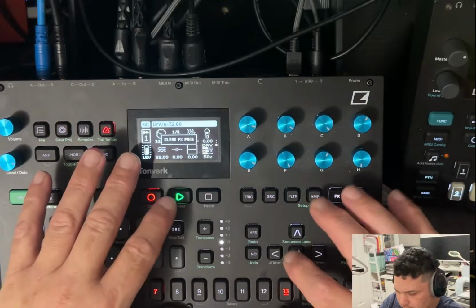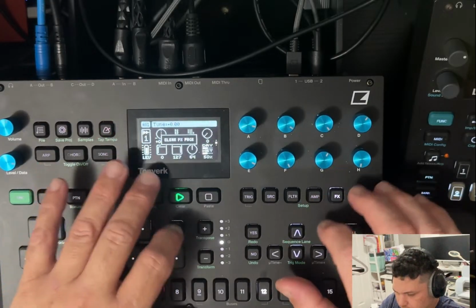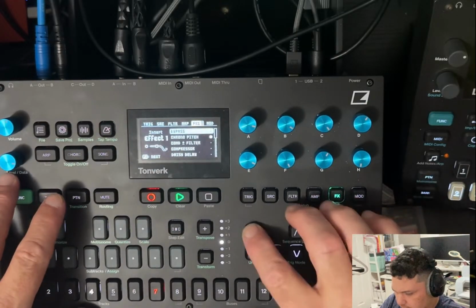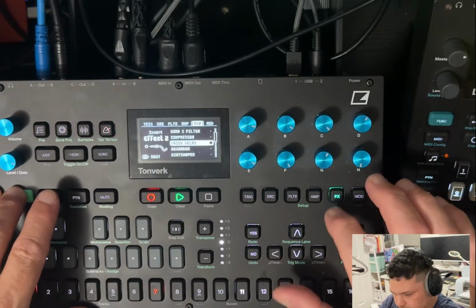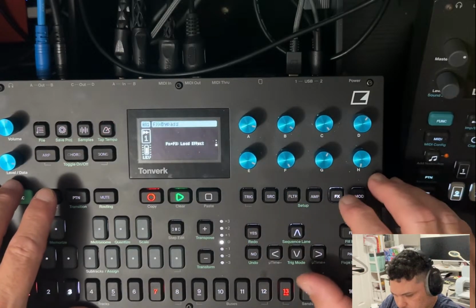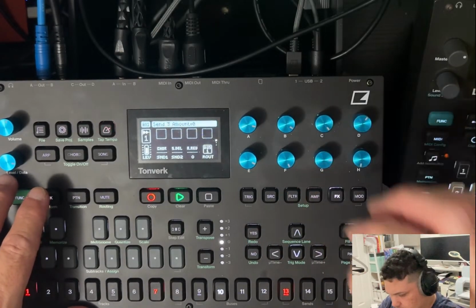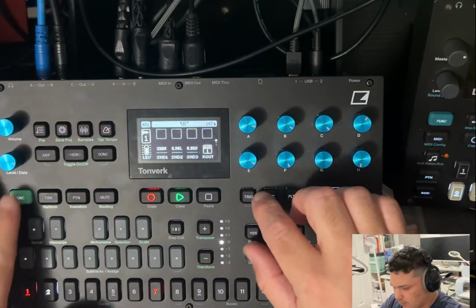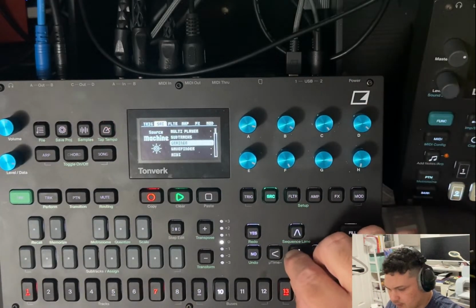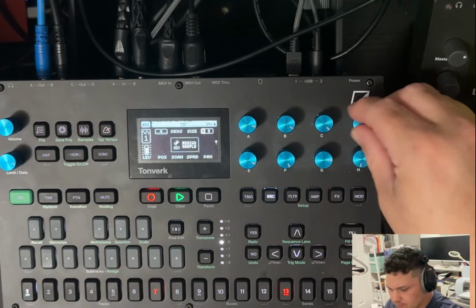So you can clear this thing, and then we can clear all that stuff. We can change the source to the grainer, and I'm gonna go, okay? So we got the grainer.